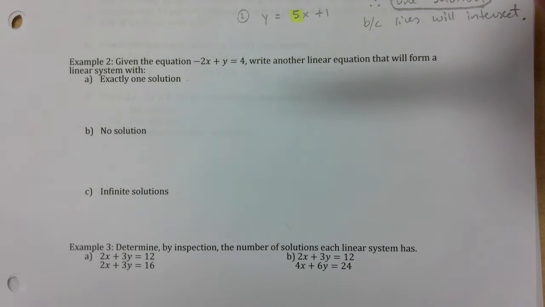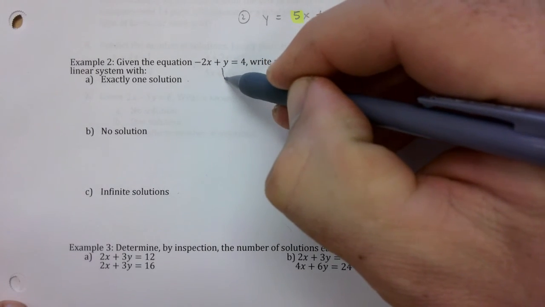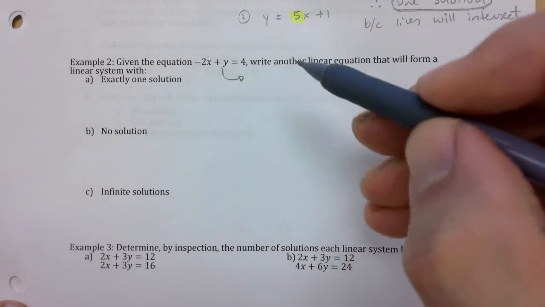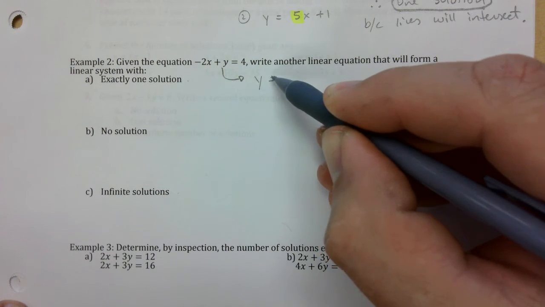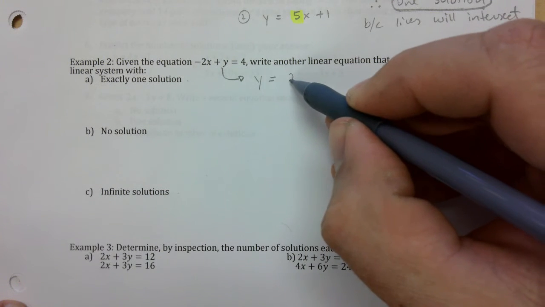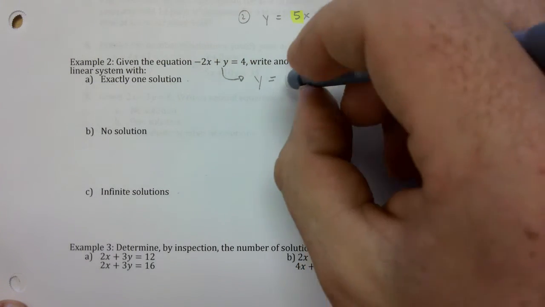And here I'm going to apply a little trick. I'm going to rewrite it already. Okay? So rewrite before I even start. This gives you y is equal to, the 2x comes over.